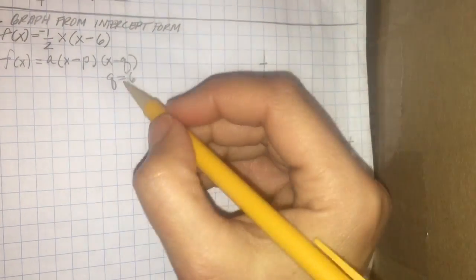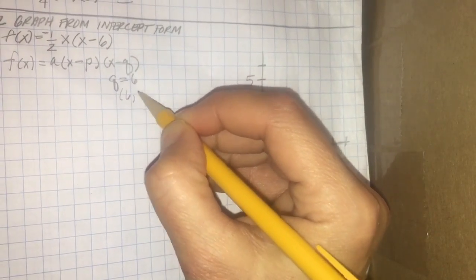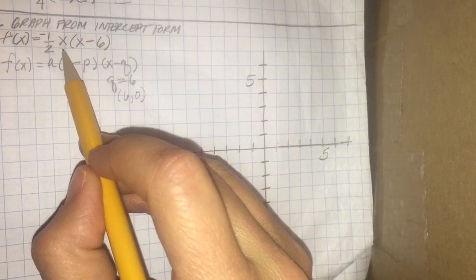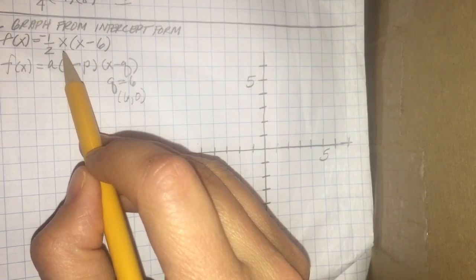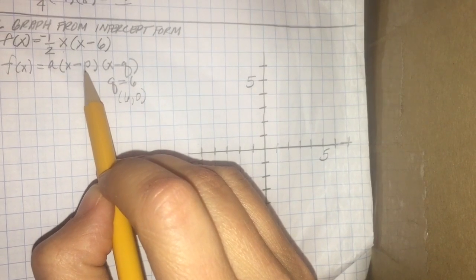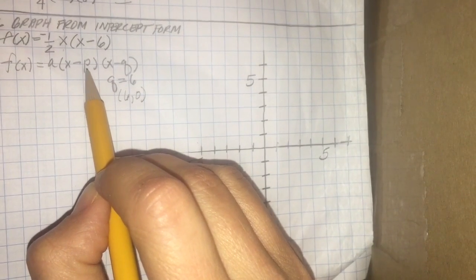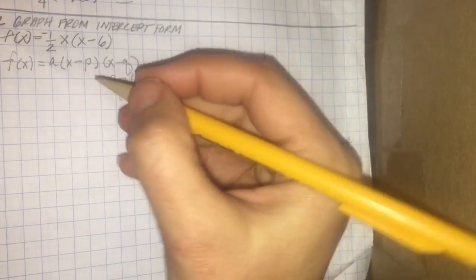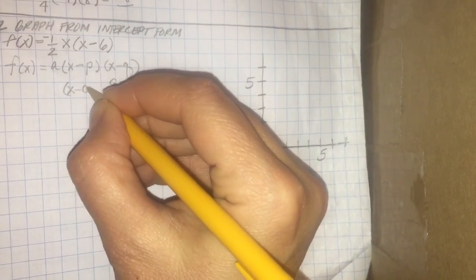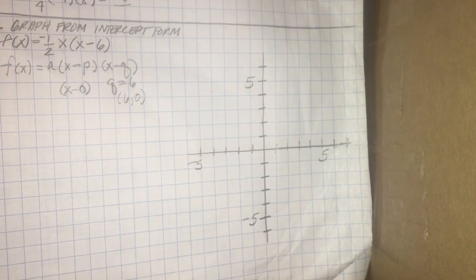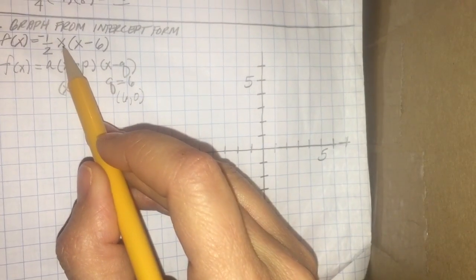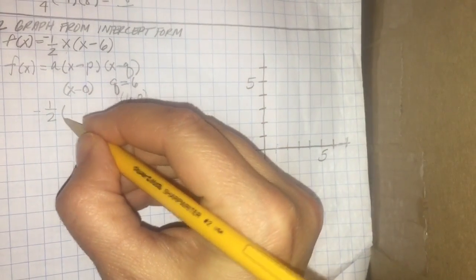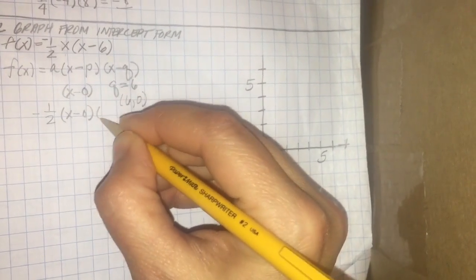x minus q. So that is going to be 6, 0. That's going to be our first intercept. But what about this x value right here? What do we do with this if there is not a constant after that value? So actually, it would be the same as if we wrote x minus 0. So when x is by itself, that would be the same thing as writing the equation, but instead of x, having x minus 0.